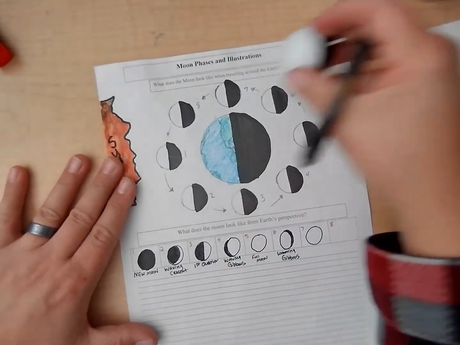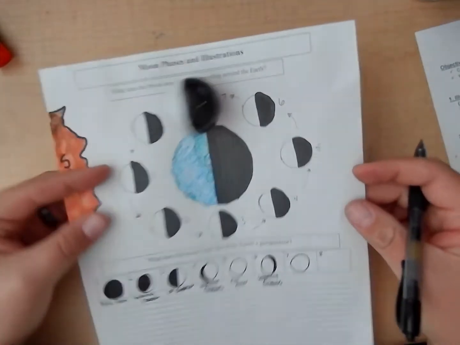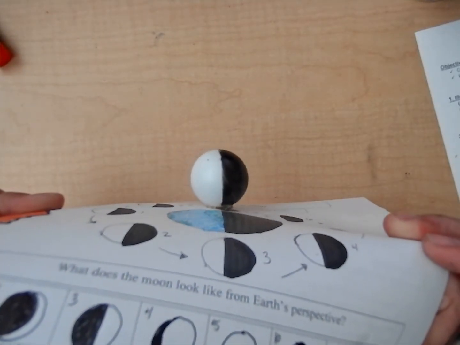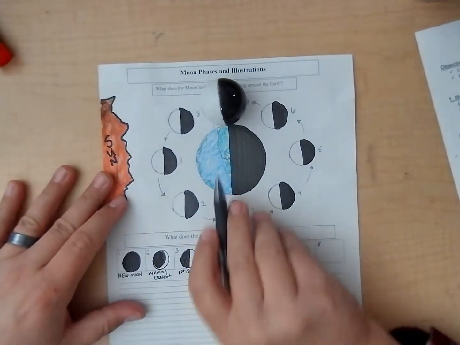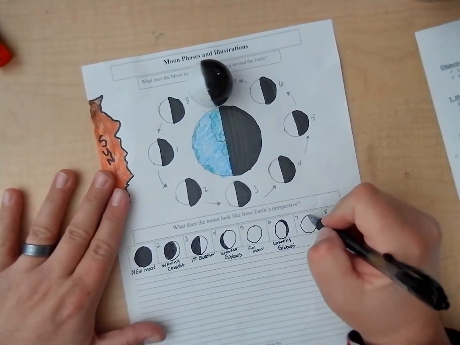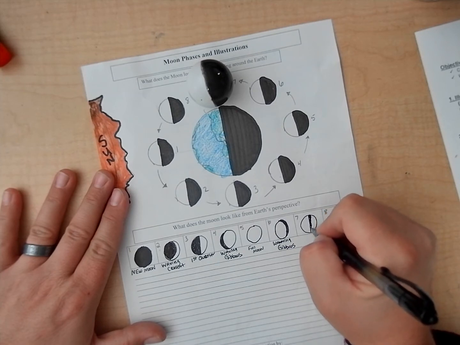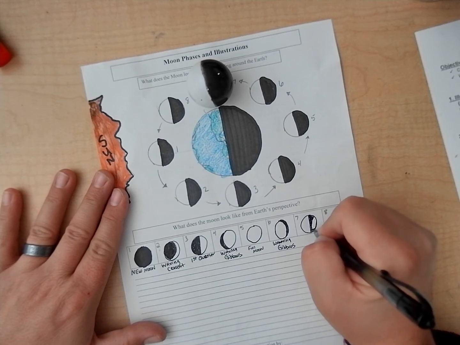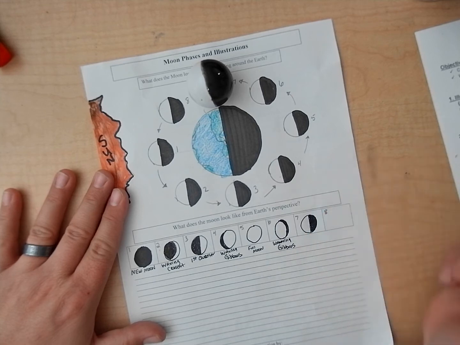Let's draw a circle, move this to 7, and let's just pick this thing up. Look at it from perspective of Earth. You can already kind of see it, but it looks like that from Earth's perspective. Looking straight on. So I just draw a line down the center, and this time it's on the right-hand side that we have the darkness, which is the opposite of the last one. And so I just shade in the right-hand side, like that.